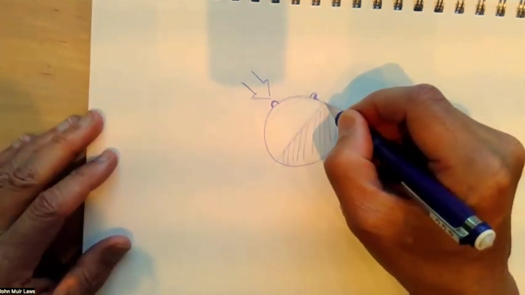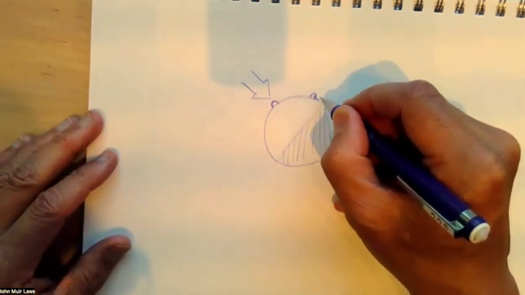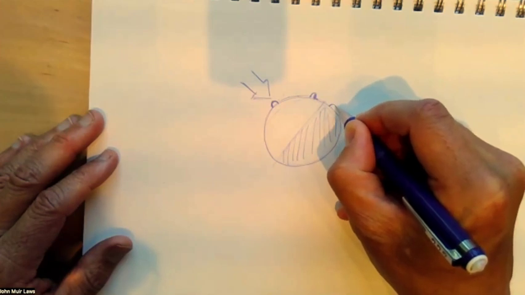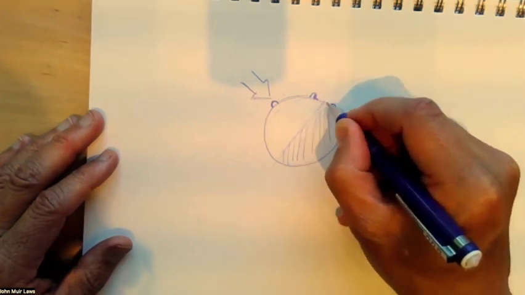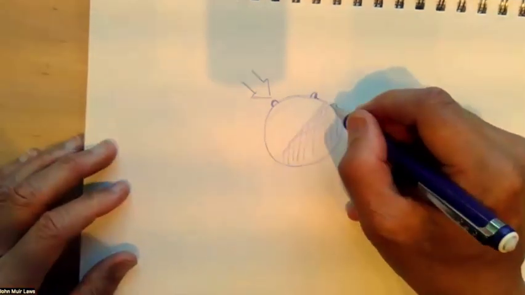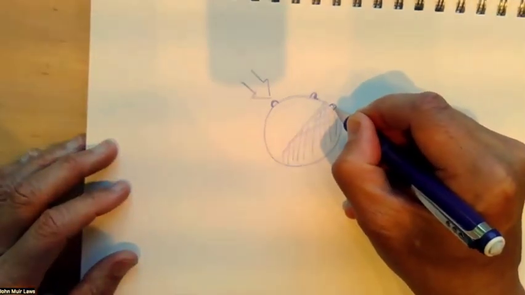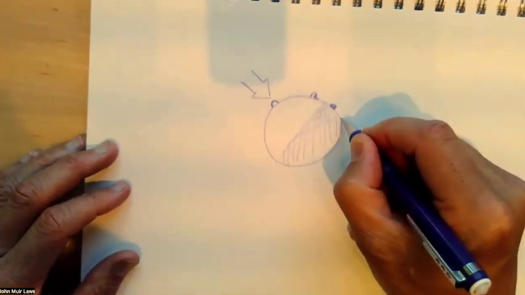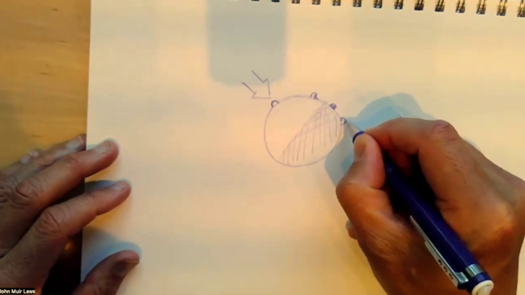Right before you get into here, that's where you're going to get your most extreme shadows. If something is sticking out in the shadow part, if it's close enough to the edge, part of the top surface of it may catch light. But when it gets too far down here, it's going to be all in the shade.